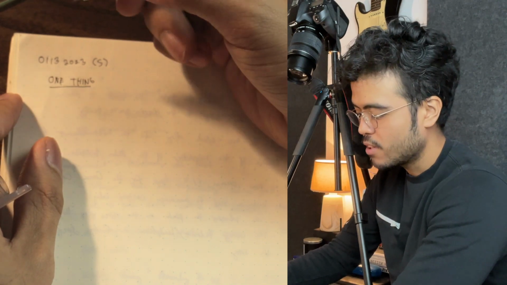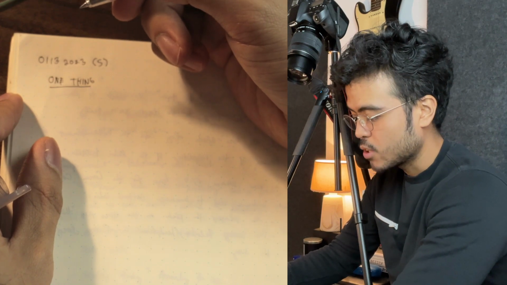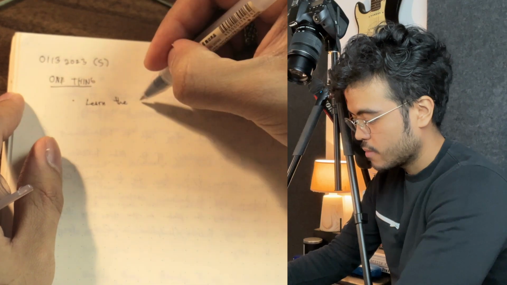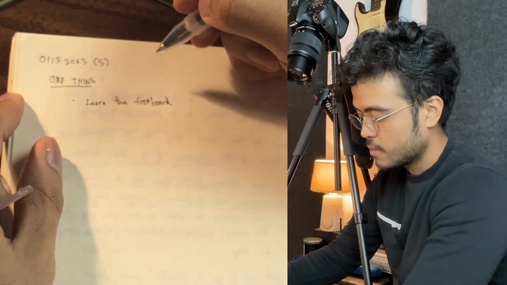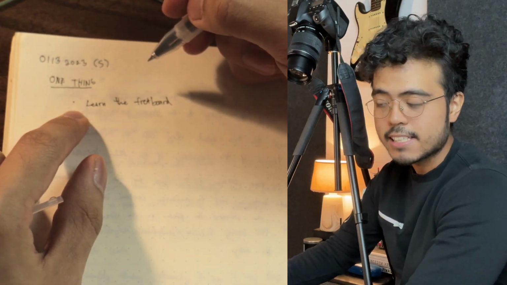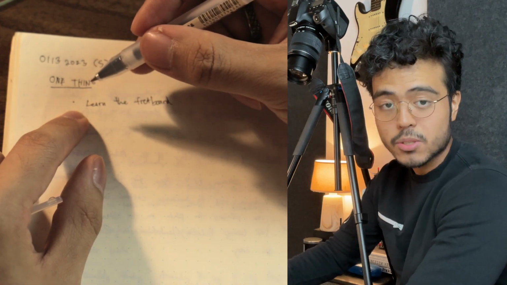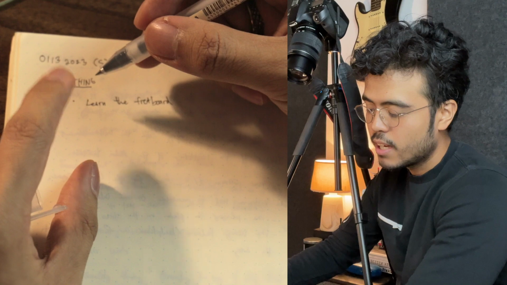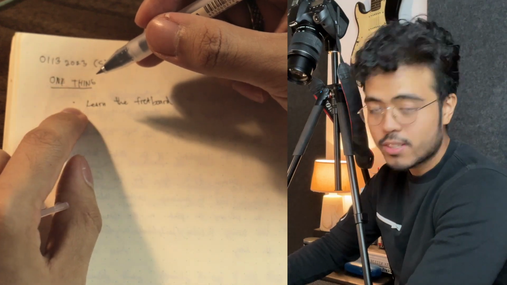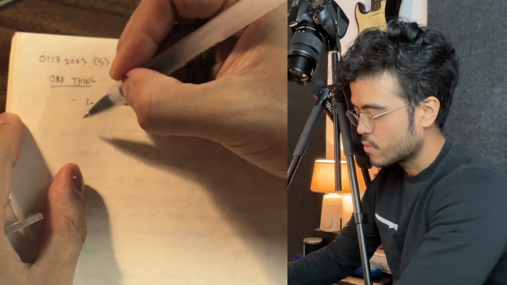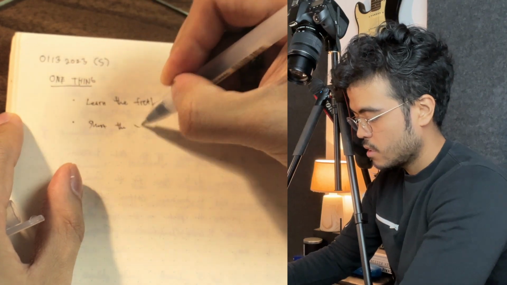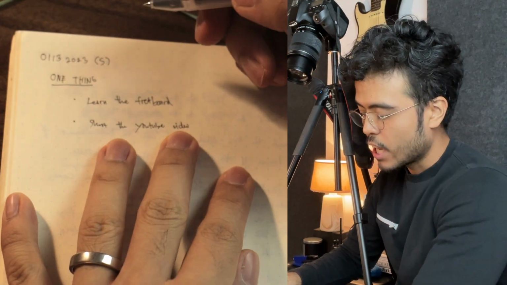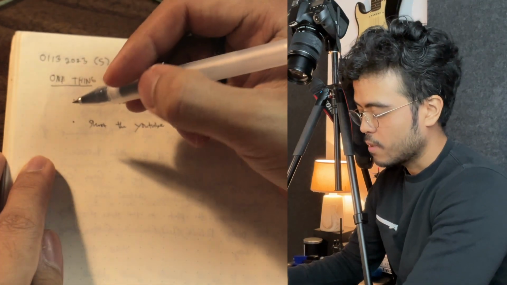So say for example for this year, I want to learn how to play guitar. So I'm going to put here, learn the fretboard. Now, the period here signifies that this is a task that needs to be done. And this is a common theme in the bullet journal, according to Ryder Carroll. Every period or dot here signifies a task.